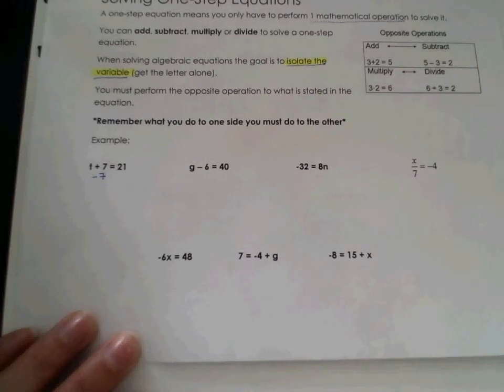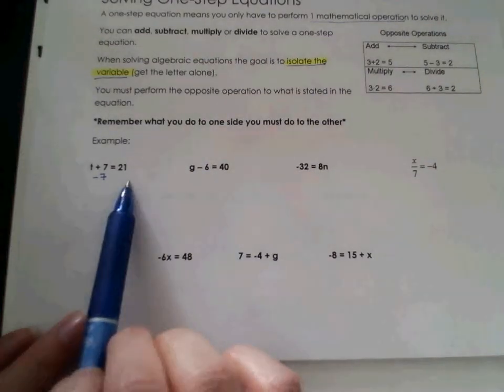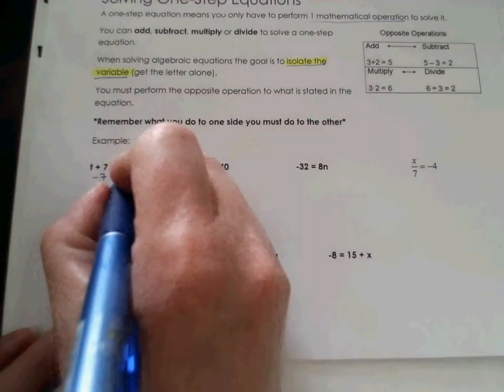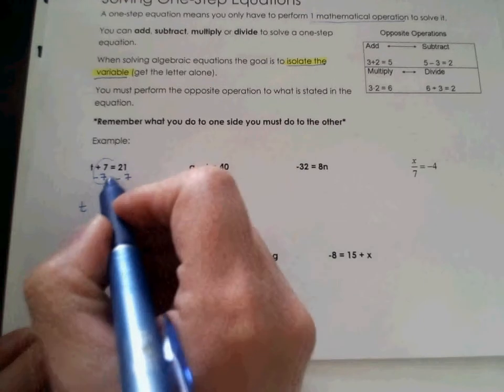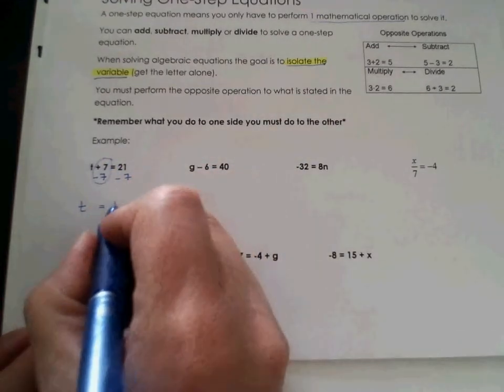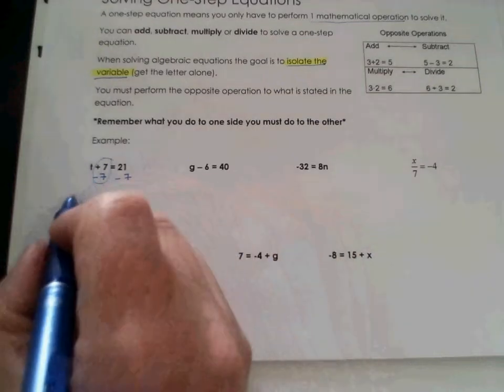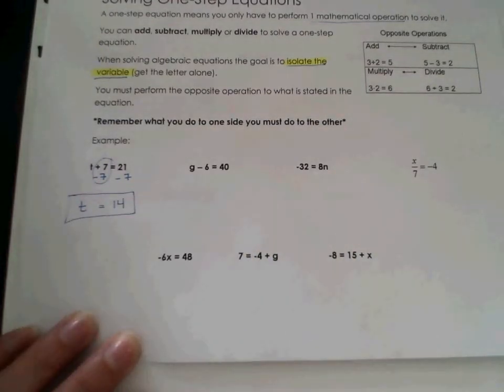But if I do a subtract 7 on this side, I have to do a subtract 7 on the other side. So I'm going to have t, and this goes to 0, so I don't have to write that. And then 21 minus 7 is 14. And that is my answer. One mathematical operation, pretty easy to do. So again, we are isolating the variable. We're trying to get that letter all by itself.